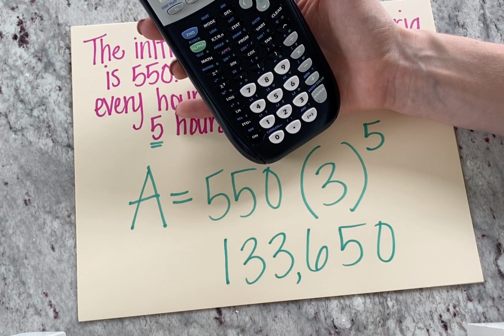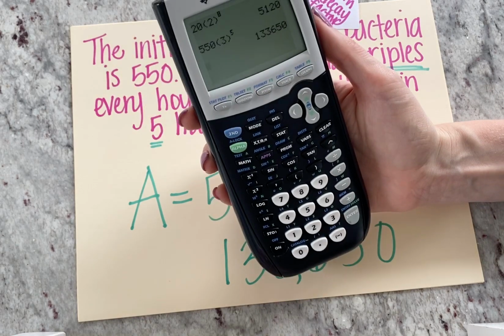We're at 133,650. All right, so that's it.